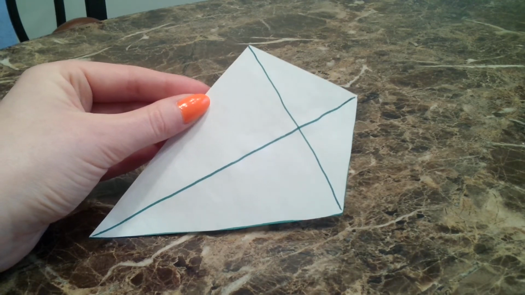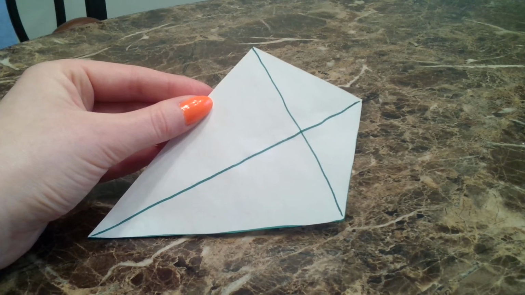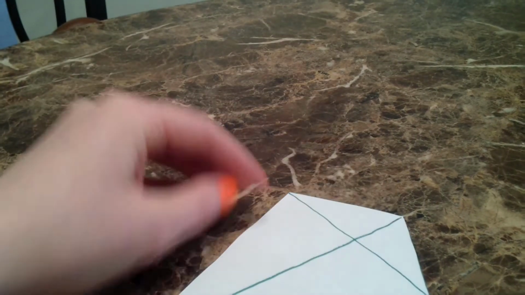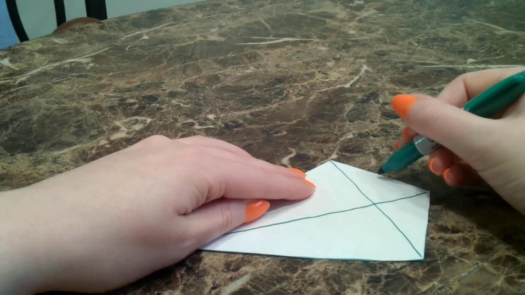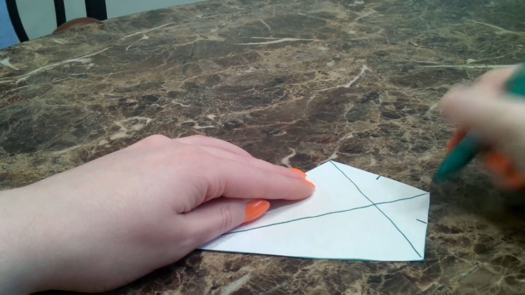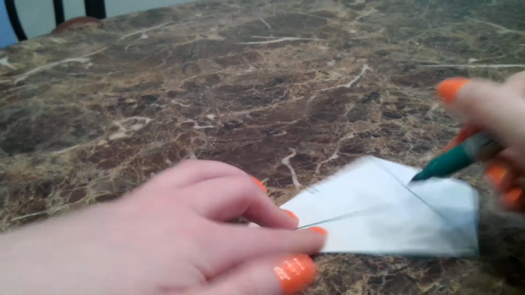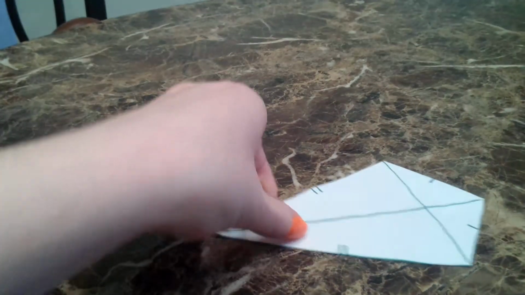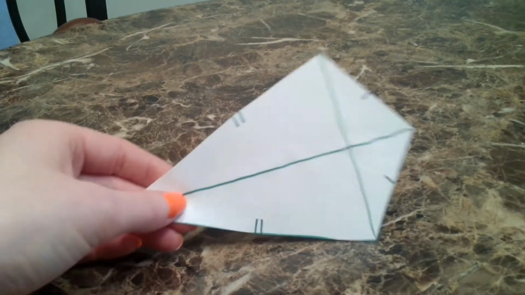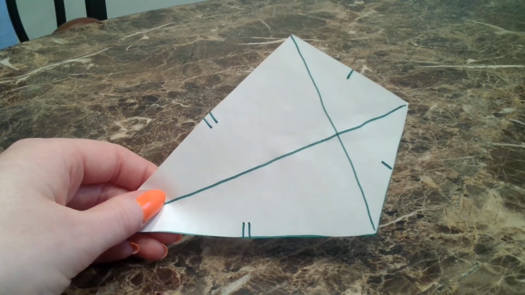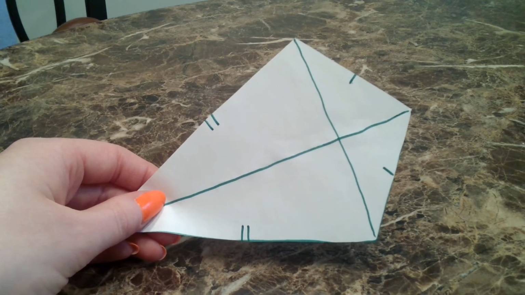Because I started with a scalene triangle before I cut out the triangle and created the kite, I know that my two adjacent sides on the top are congruent and my two adjacent sides on the bottom are congruent. Because it was scalene, I know those two pairs of sides are not going to be congruent because the sides of a scalene triangle are not congruent.